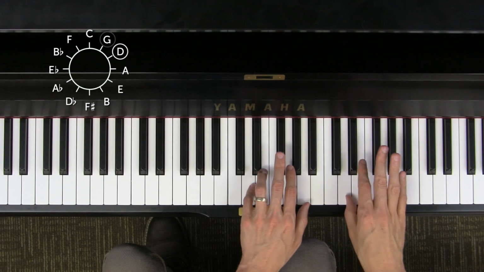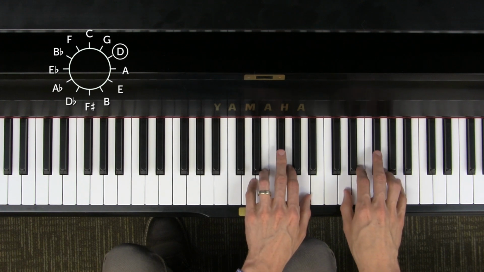Now up to D major. Don't forget the F sharp on finger 3. 1, 2, ready, go.